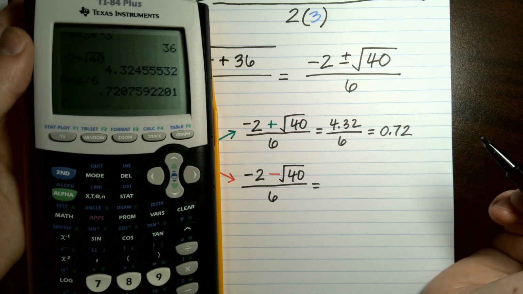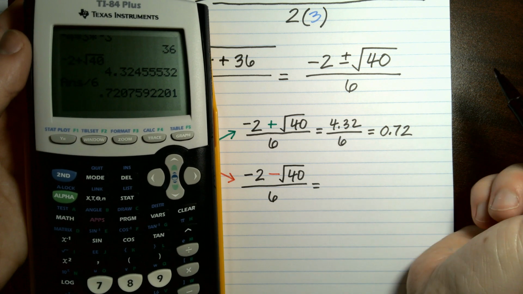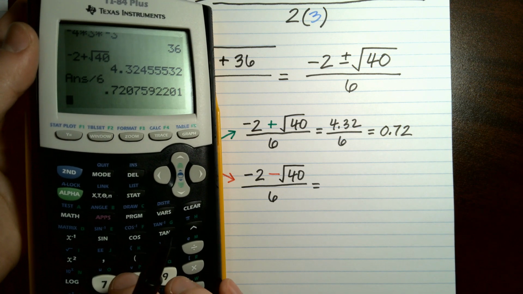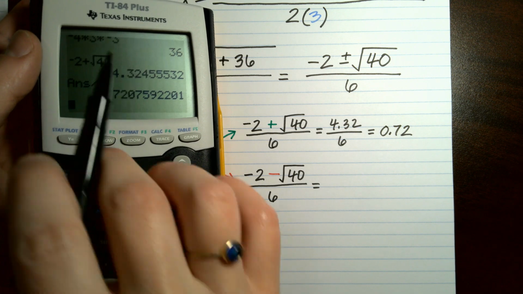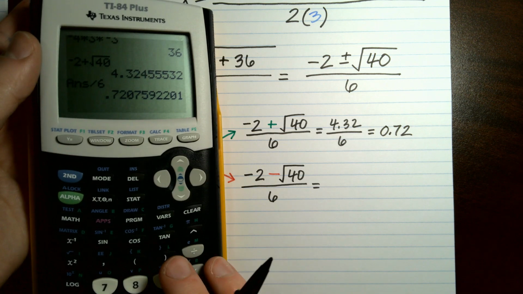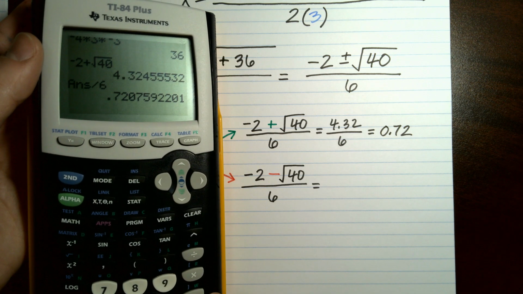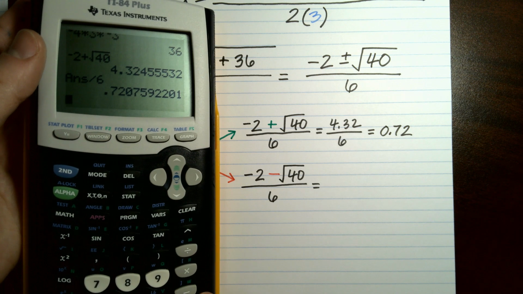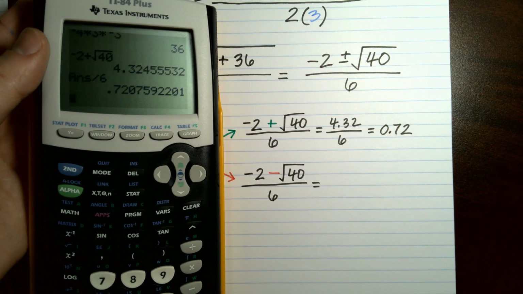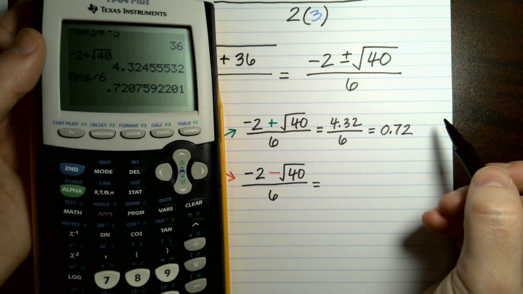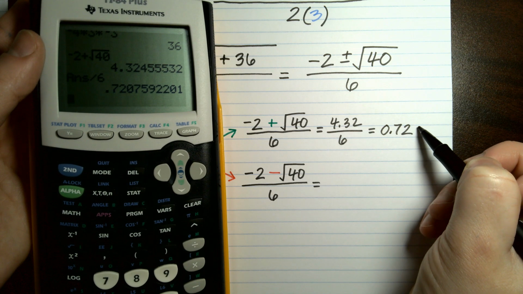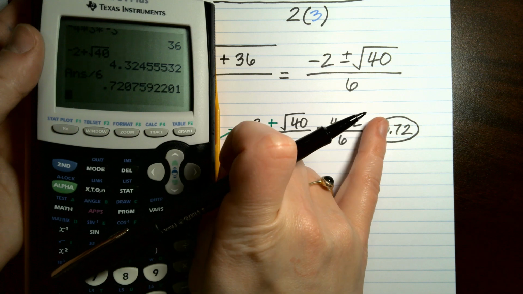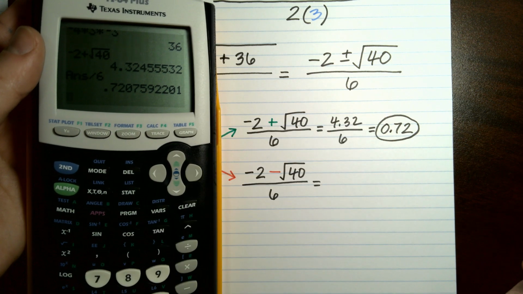So, Star, what did you do differently? This might help some other people. Okay, I just did the -2 plus 40. I did not do the square root of 40. Okay, that totally makes sense. Little easier that way. 0.72, yes. Or if you just put 0.72, I wouldn't take anything off for not having a 0 in front of it.